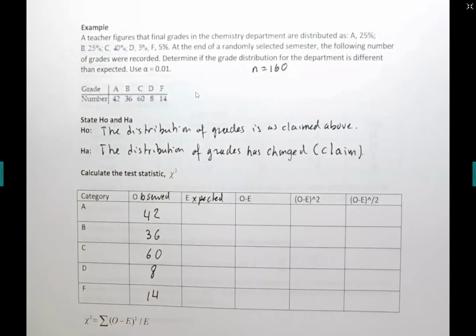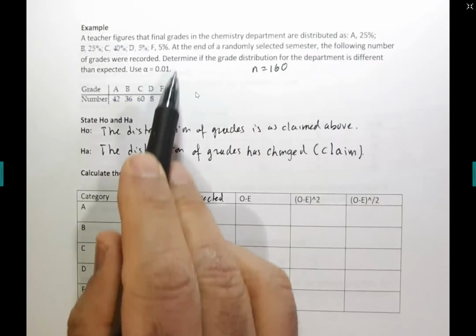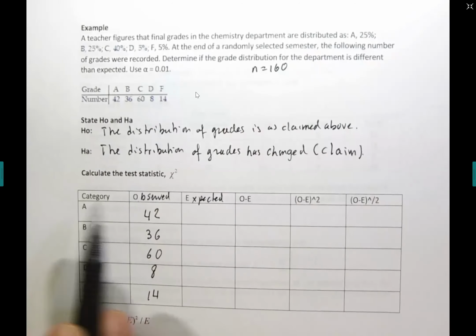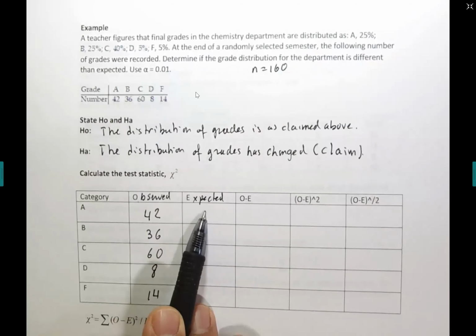All right. Let me tell you what the expected values are, and then I want one of you to tell me how to find them. The expected values are how many would have gotten an A, B, C, D, and F if the claim was correct above. If 25% would get an A, if 25% would get a B, if 40% would get a C, if 5% would get a D, if 5% would get an F. So how would I compute the expected values, guys? So how many, if this claim was true, how many would I have gotten an A? How would you do it? Any ideas?